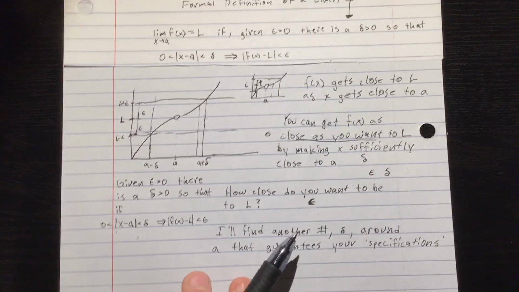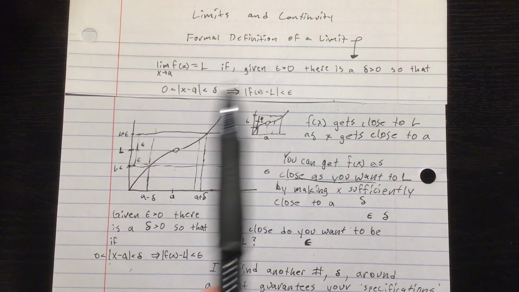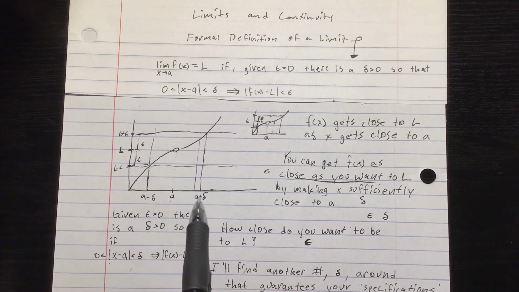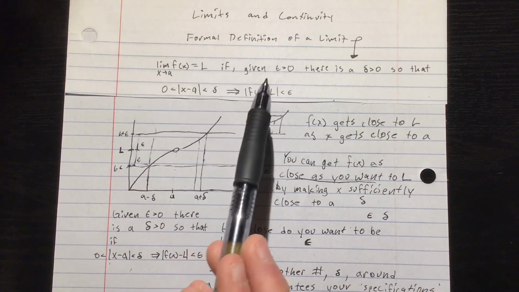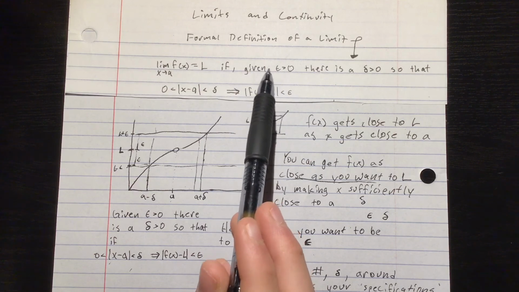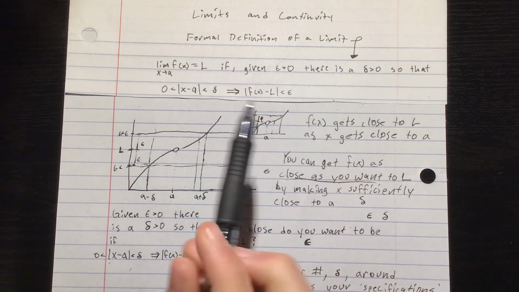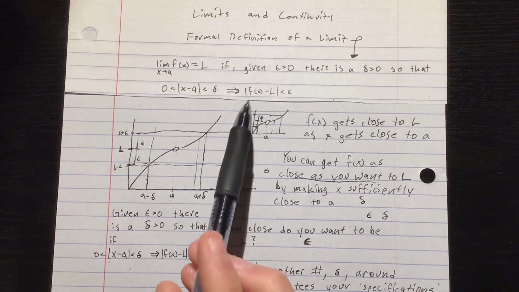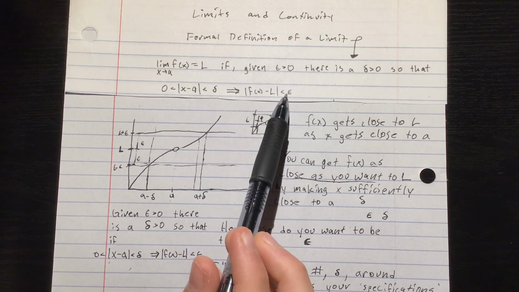So if we go back up to our ugly looking definition, f of x has a limit L as x approaches A if given a positive epsilon, there's a positive delta, so that the distance between x and A is between 0 and delta, so that's just that, and it corresponds to the desired distance away from L. So given any positive epsilon, that's how far away you want to be from L. I want to be 10 microns away from L. Alright, I'll give you a positive delta so that my range around A, that is less than delta away from A, will always give you an f of x that is no further from L than your epsilon, your desired distance.